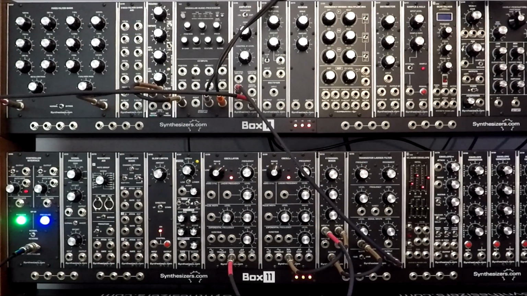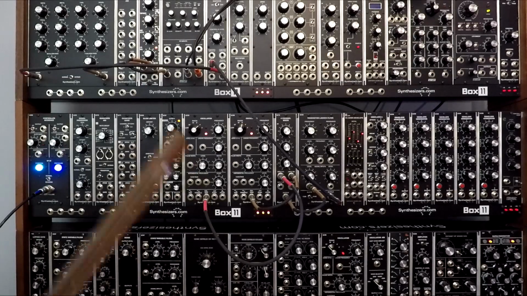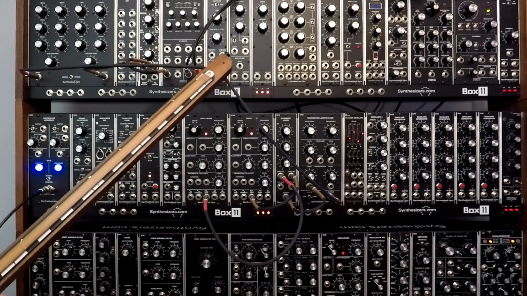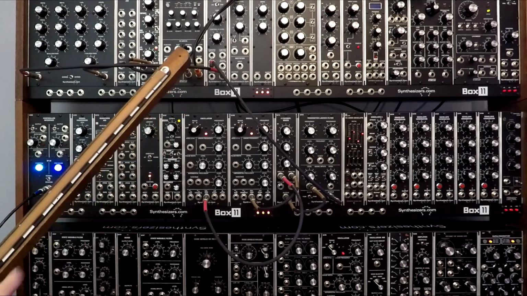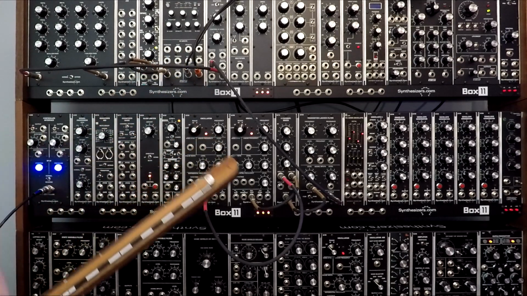Now the control section. I want to be able to control this patch with the ribbon controller. It's a bit tricky at first. Well, I got it down. This is the output here for the pitch. Wherever you put your fingers, this is gonna generate voltage, higher voltage to lower voltage, and it outputs here. I put it at 5 volts.